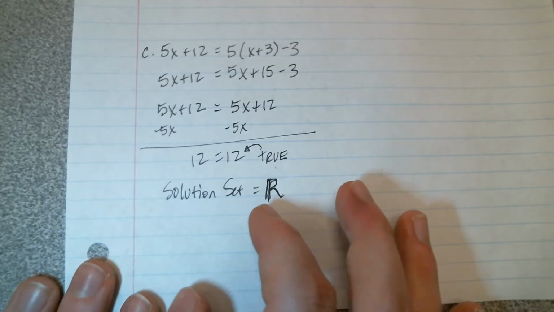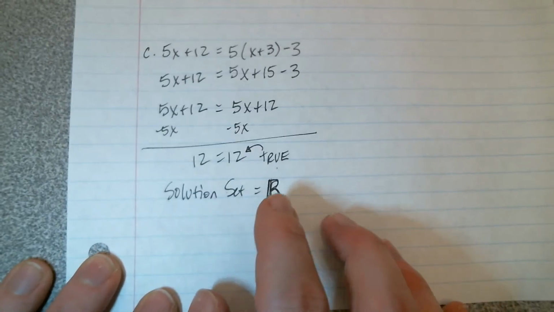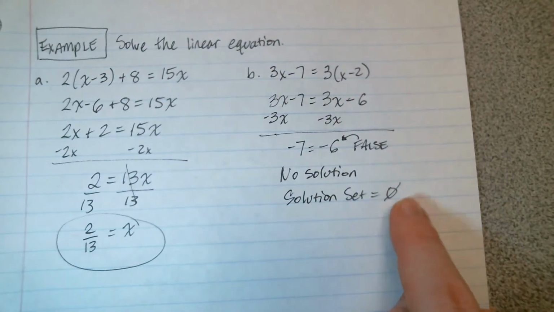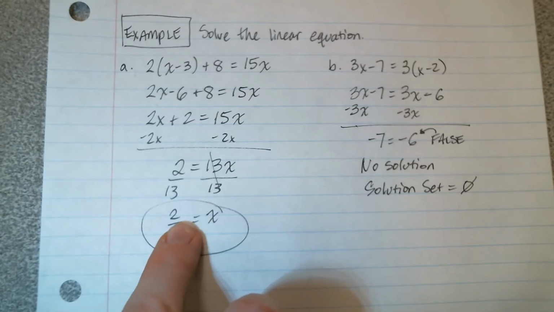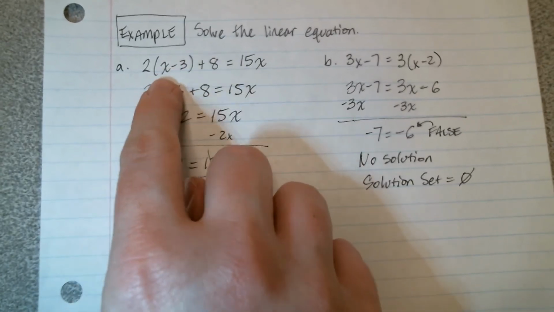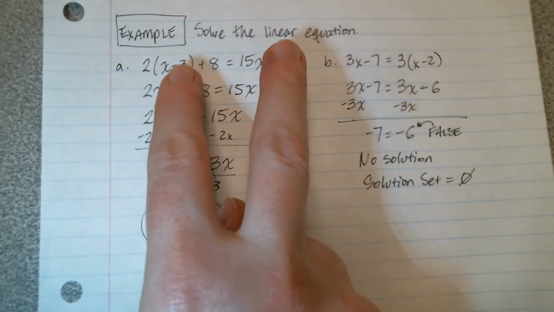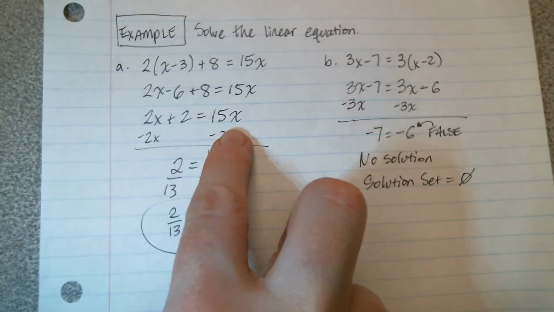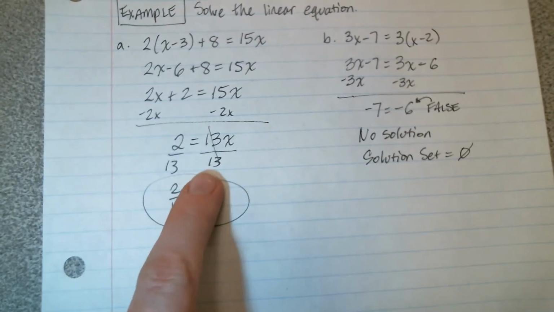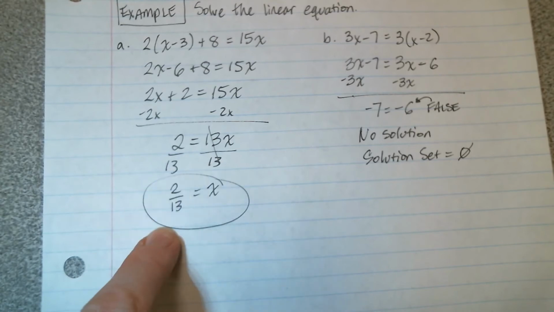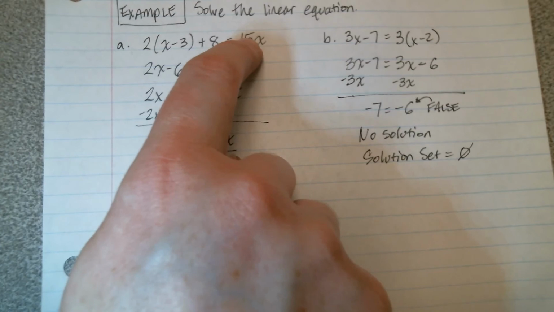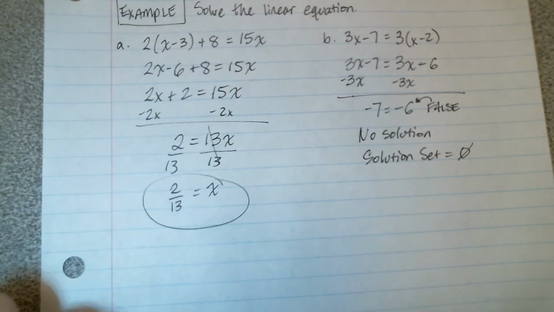So to wrap this up, your possible solutions could be all real numbers, like in this instance, no solution, like in this instance, or a single answer. But the procedure was always the same. Simplify each side of the equation separately, then combine like terms by performing the same operation to both sides. Finish off solving for x, and of course you can always check your answer by plugging it back into the original and making sure that you get a true statement.